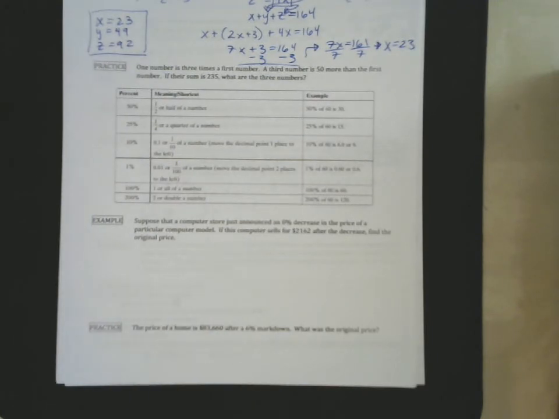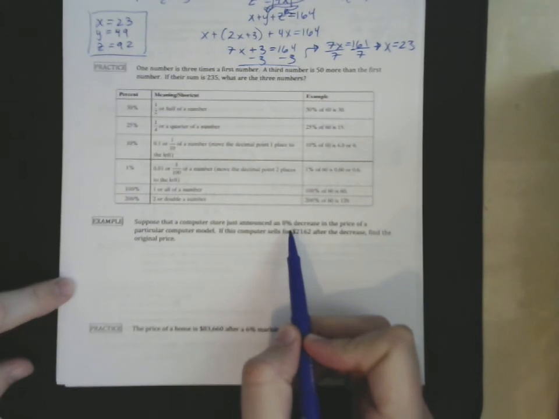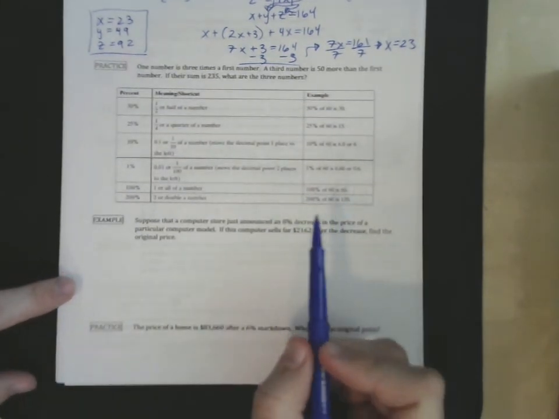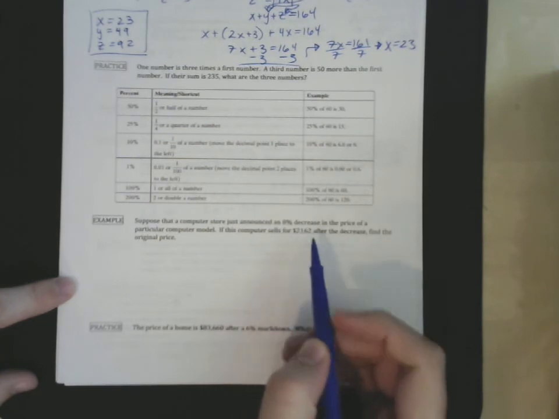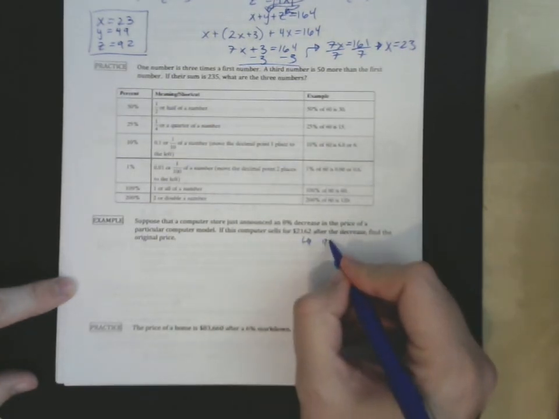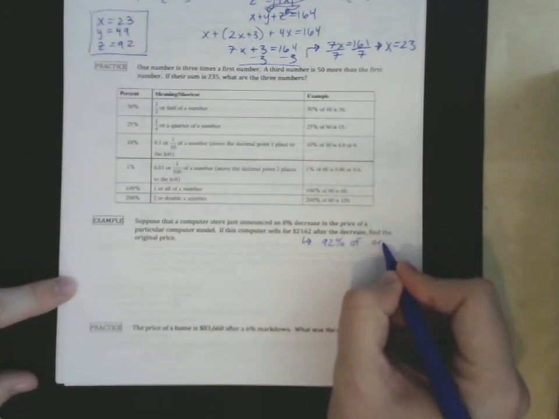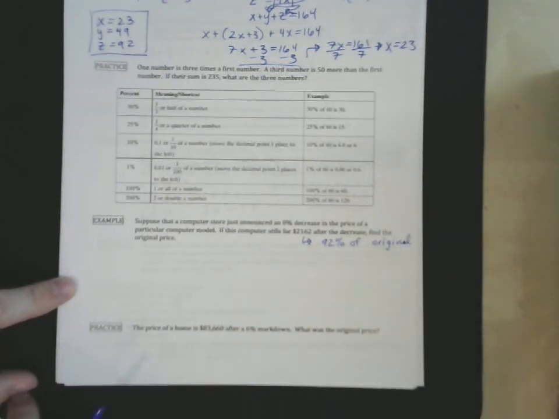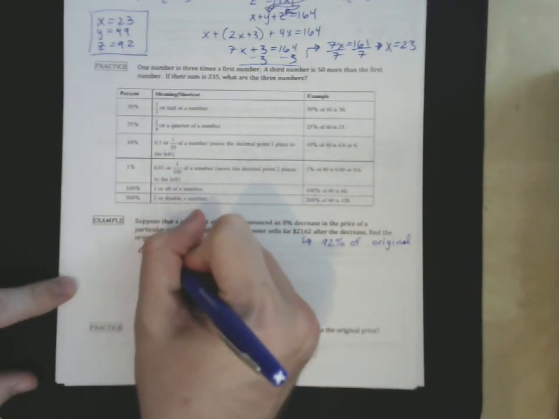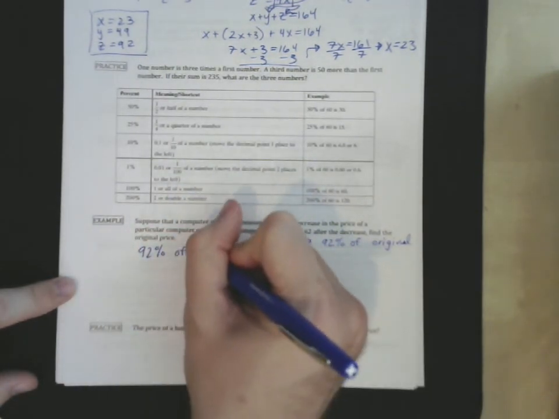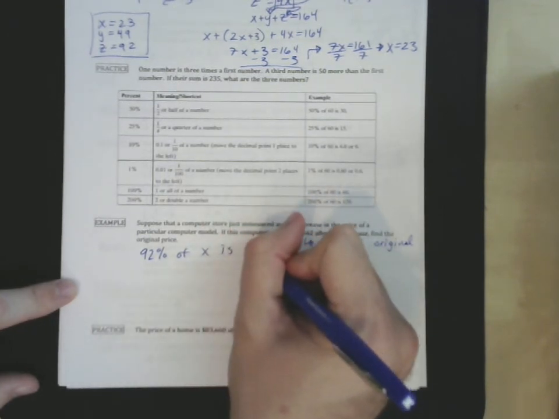So we're going to use that here in this last example. It says, suppose that a computer store just announced an 8% decrease in the price of a particular computer model. If this computer sells for $2,162 after the decrease, find the original price. Well, it's an 8% decrease, so we want to have our critical thinking hats on. That means that this price is 92% of the original. So what I'm saying is 92% of something I don't know, let's call it X, is 2162.